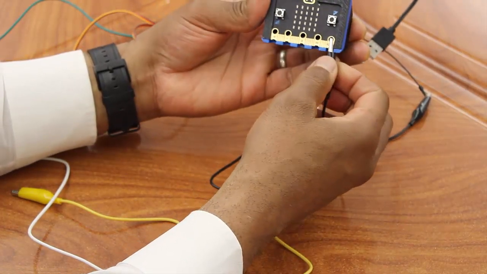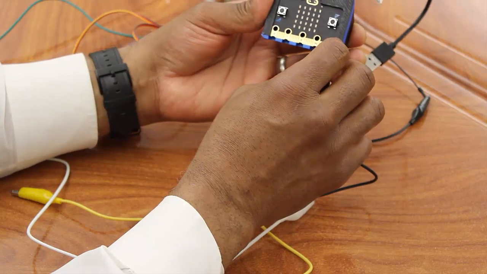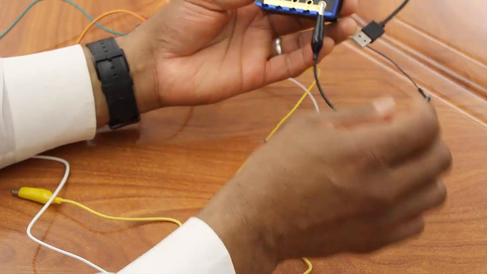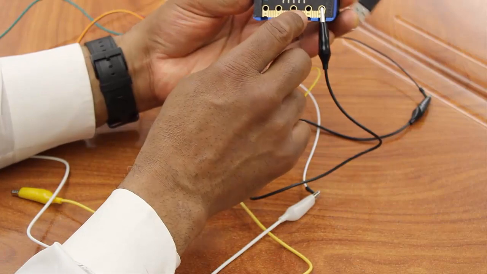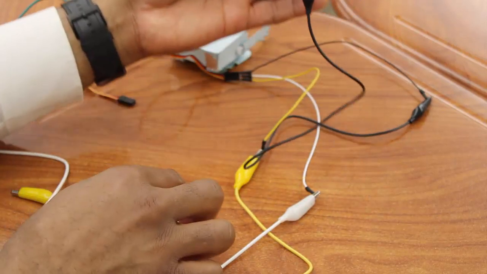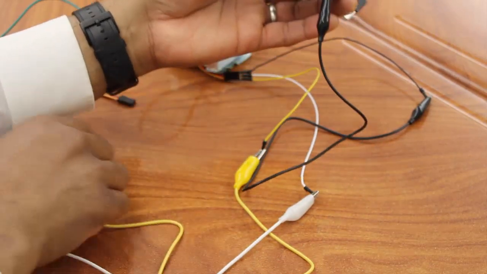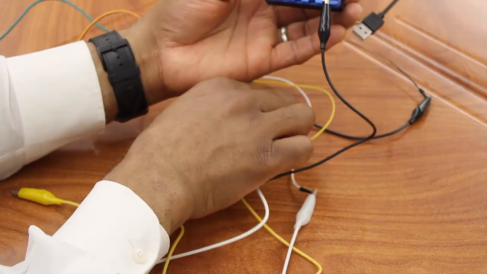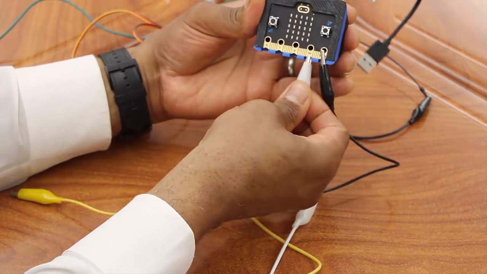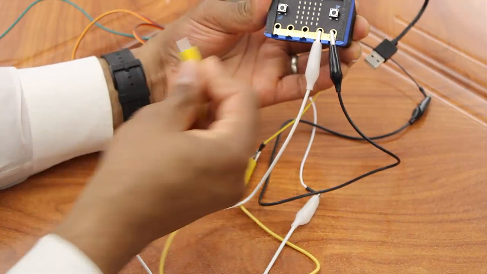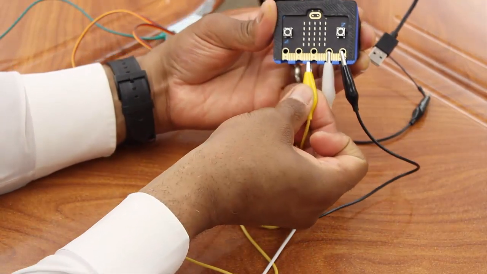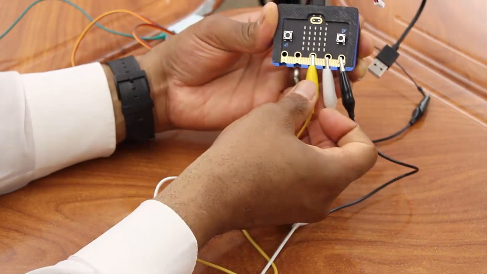I'm going to connect that to the ground part of the microbit. The power would go right here to the 3 volt, and the power is the white, which is the center one. I'll connect that. And if you remember, we programmed servo number 2. So I'm going to connect that right here.